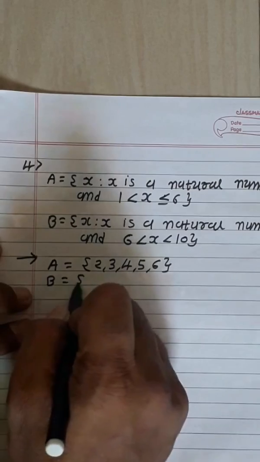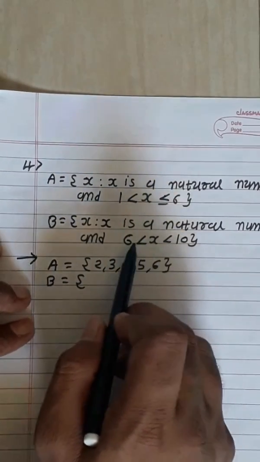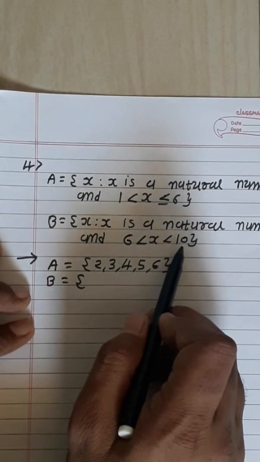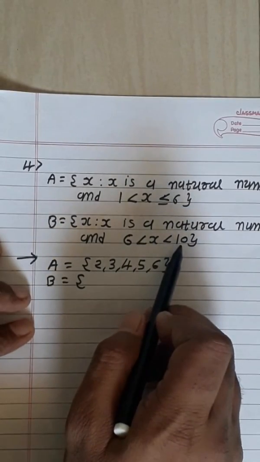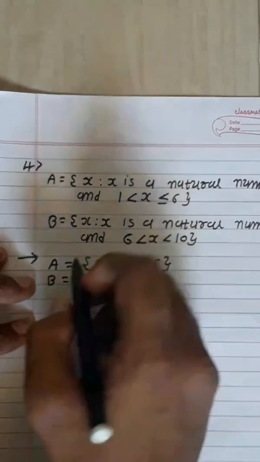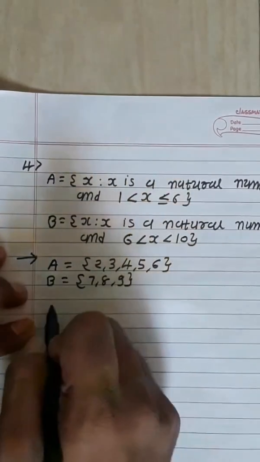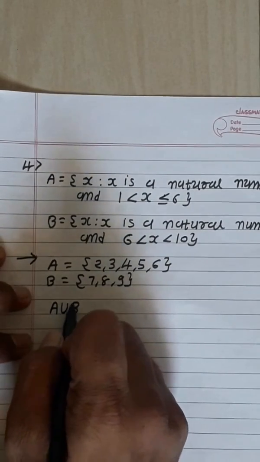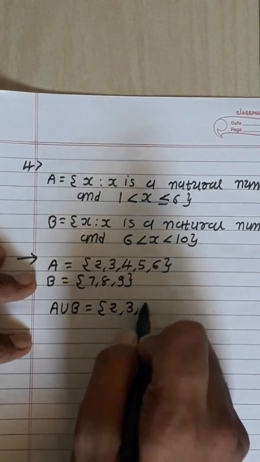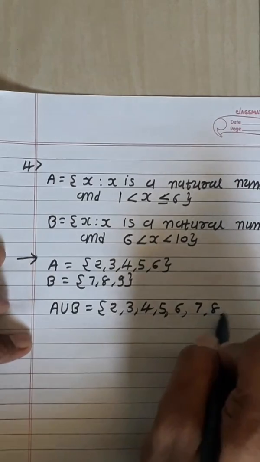And B is the set where 6 is strictly less than x less than 10, which means we consider the elements between 6 and 10. We cannot consider 6, we cannot consider 10. So the natural numbers between are 7, 8 and 9. Now again our question is to find A union B. So A union B means 2, 3, 4, 5, 6, 7, 8, 9.